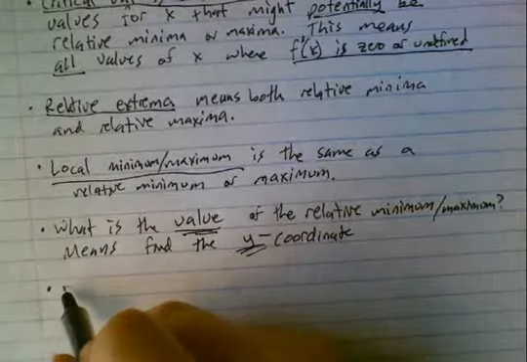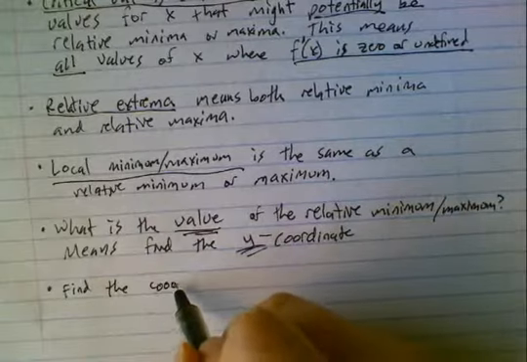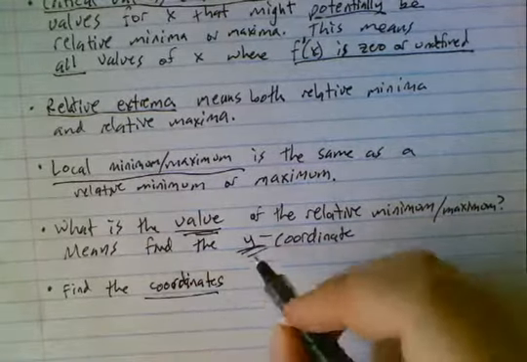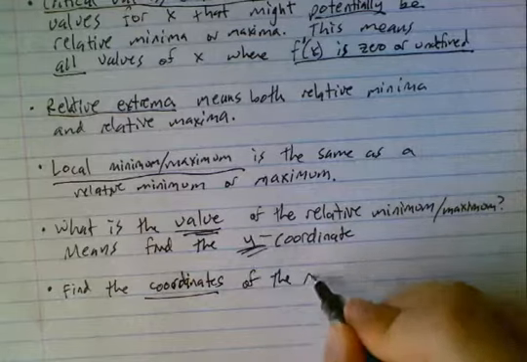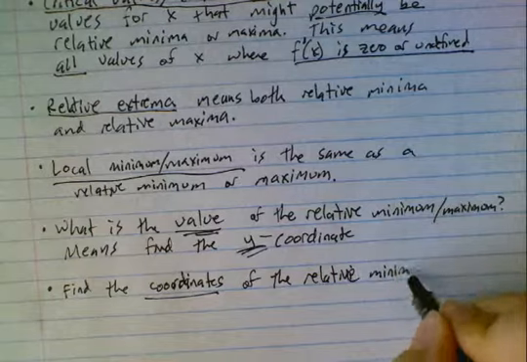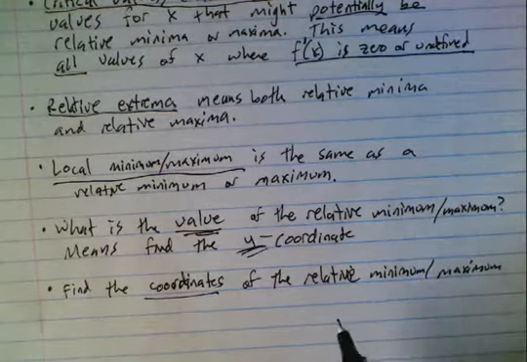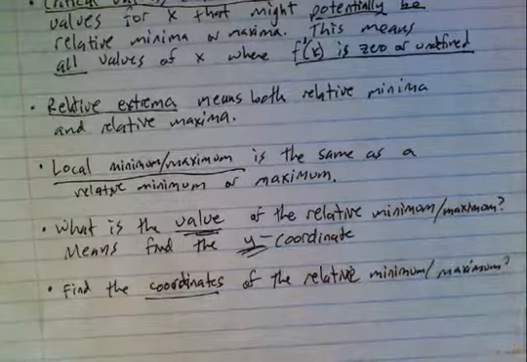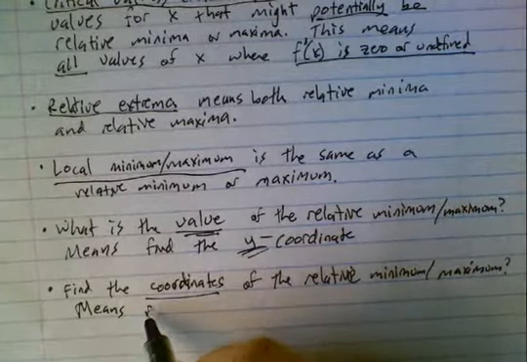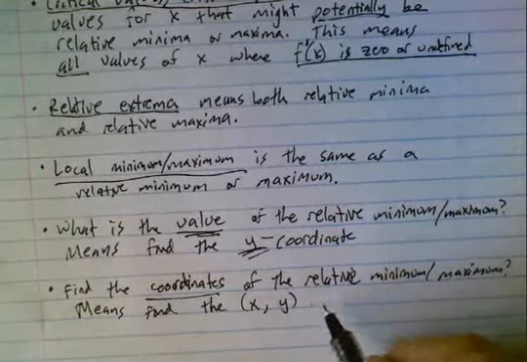And on a related note, we can be asked to find the coordinates of the relative minimum or maximum, which means find the x, y coordinate point.